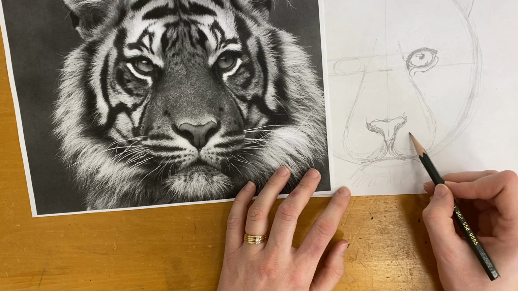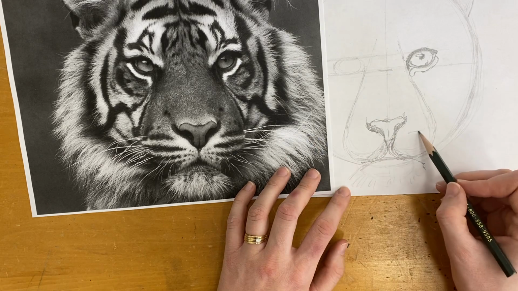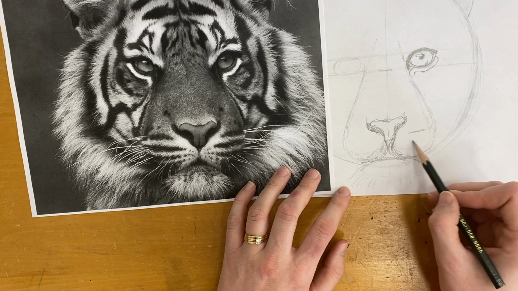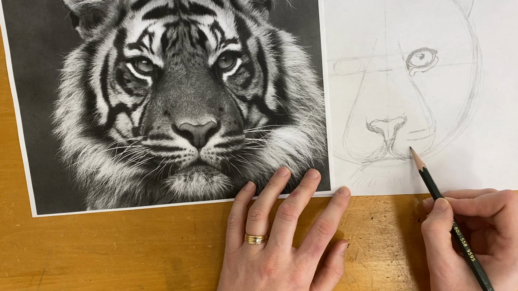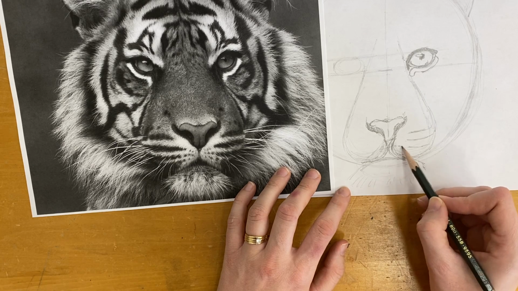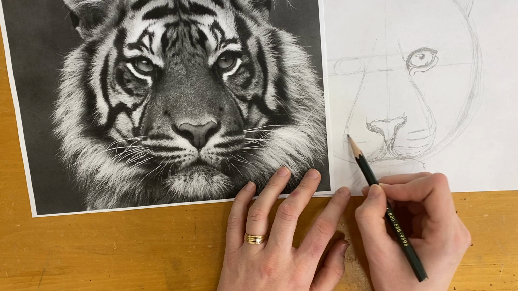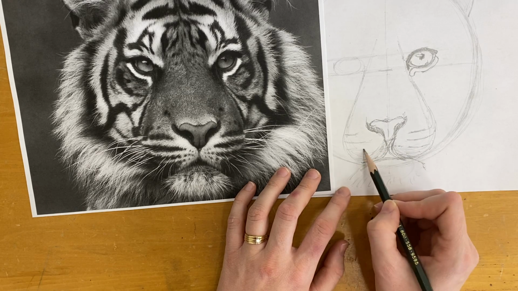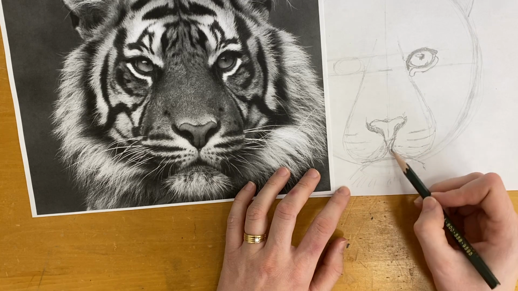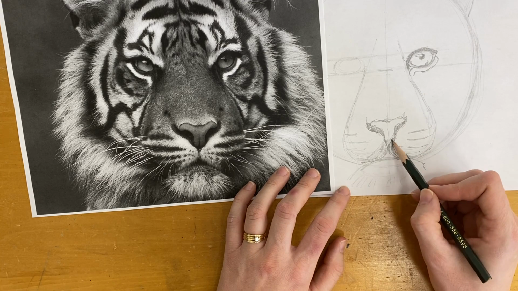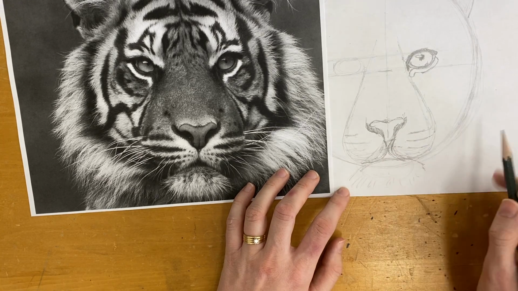Okay, and once you get this part done, you can go in and start drawing where the stripes are. It's like a few little lines here. Again, I challenge you not to use an eraser and just draw lightly and build up your line. Like right here I could have erased it, but I just used it as a way to build it up instead.